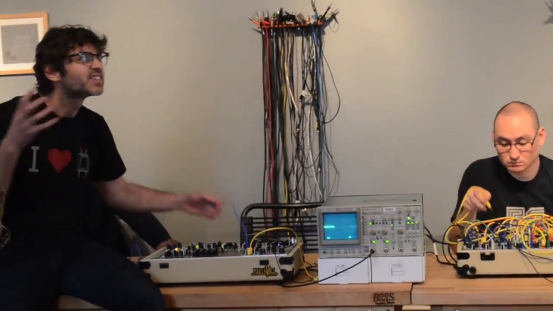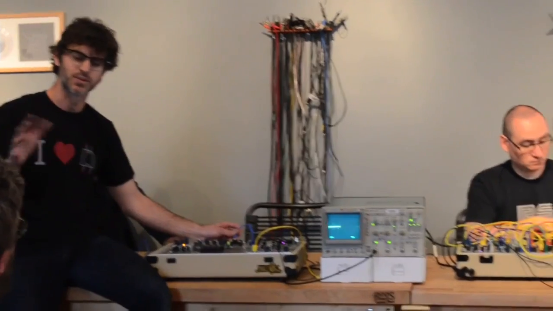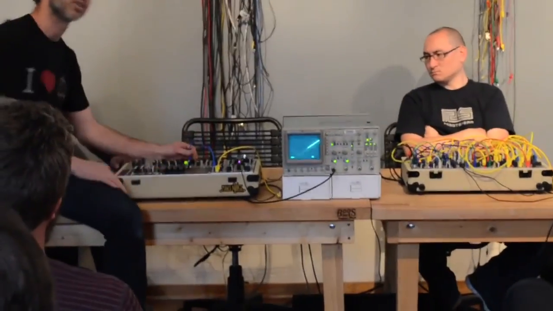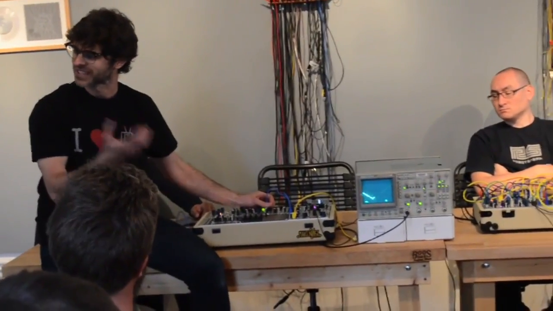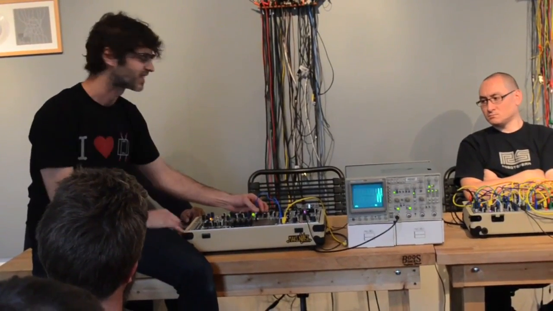Unlike a lot of keyboards and stuff that you have around, you don't have keys that you can just play through the basic notes of the Western scale. Instead, you have a continuous pitch control, so you can go from something that's almost subsonic all the way up to something that's almost supersonic.